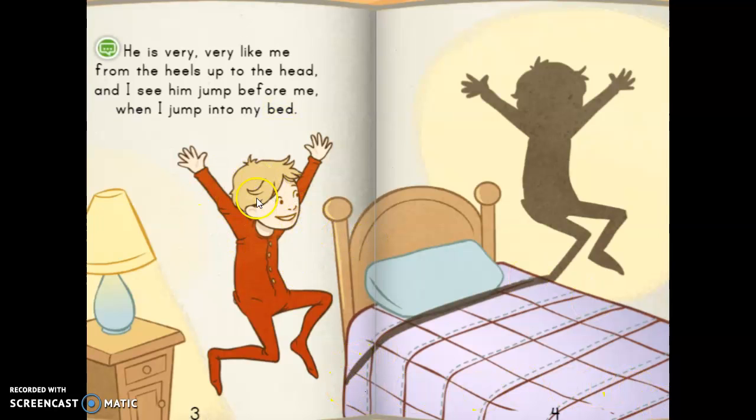So this is the boy and this is his shadow. He said that he looks like me from heels, this is his heels, up to his head. So this is at night, right? There's a source of light here, which is the lamp. That's why he can see his shadow, right? But if there's no source of light, then there will be no shadow, because like we learned last time, shadow is formed when the object, so he is the object, blocks the light of this lamp, or the source of light.